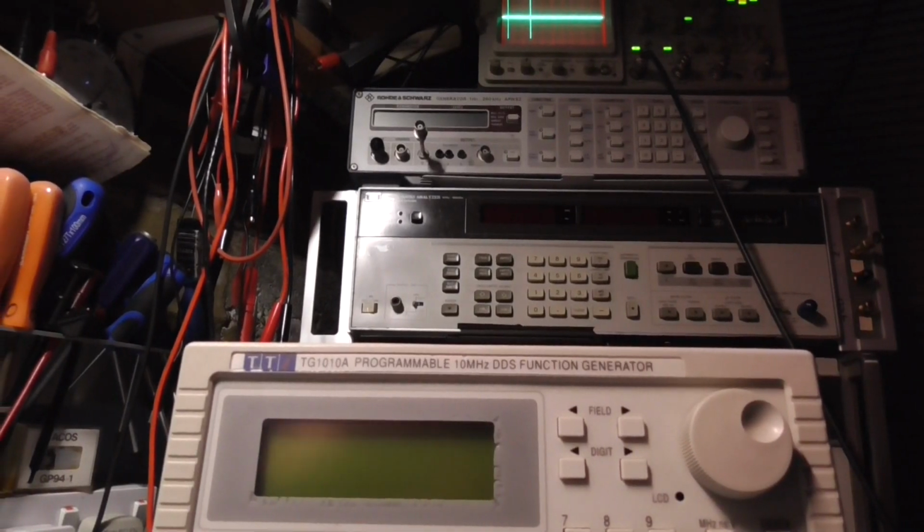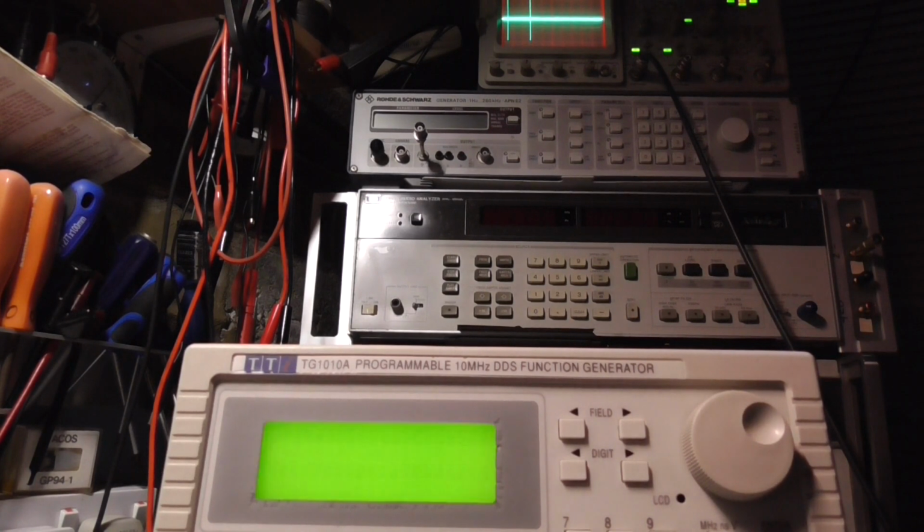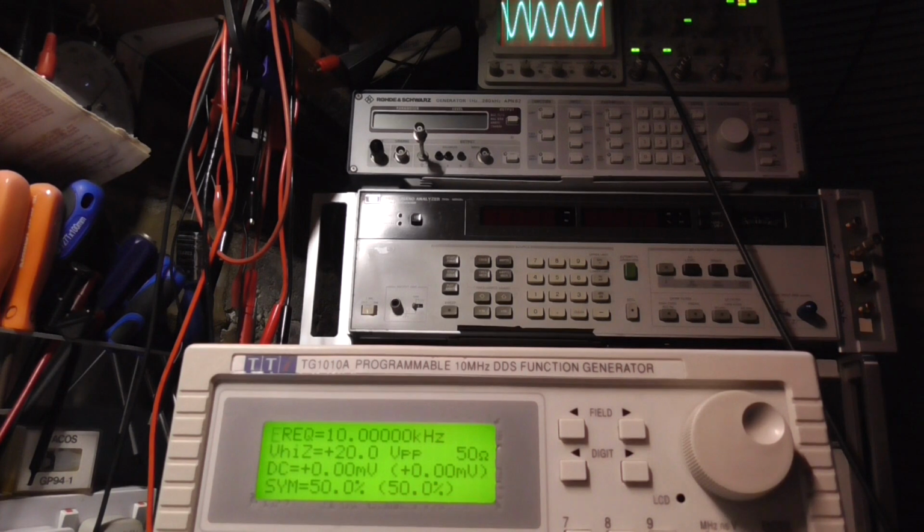Alright, let's see if this thing works then. Connect it up to the oscilloscope at the top. Let's power it up, see if we get anything. I'm basically interested in whether we get some sort of output from it. So here we go. It's set to 10 kilohertz with a voltage of 20 volts peak to peak into 50 ohms. I'm not terminated with the scope, by the way. Symmetry of 50%. So if I press output, we should get something on the scope. There we go. We have got something on the scope. Okay, that's good.